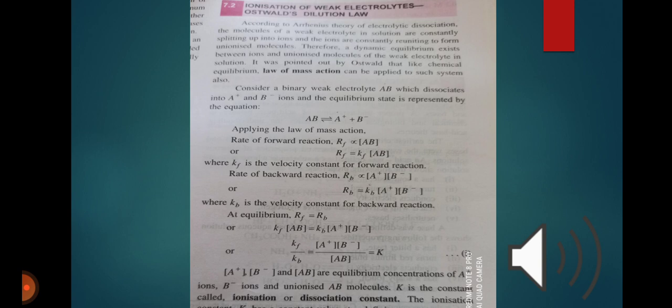It was pointed out by Ostwald that, like a chemical equilibrium, the law of mass action can be applied to such a system also. So you can consider a weak electrolyte AB which dissociates into A+ and B- ions, and the equilibrium state is represented by the equation AB ⇌ A+ + B-.